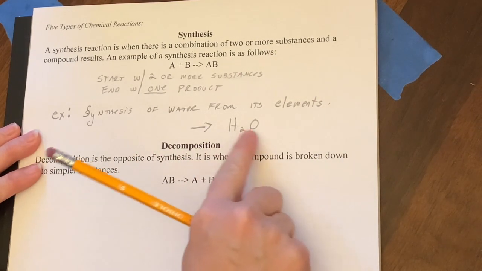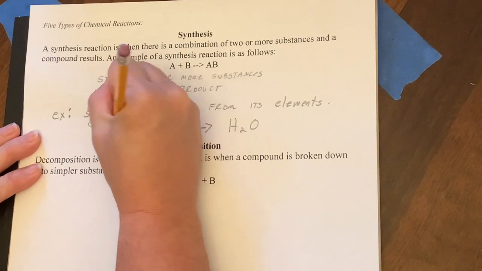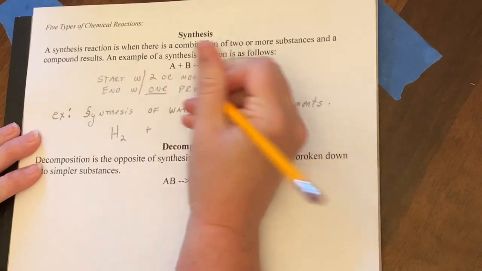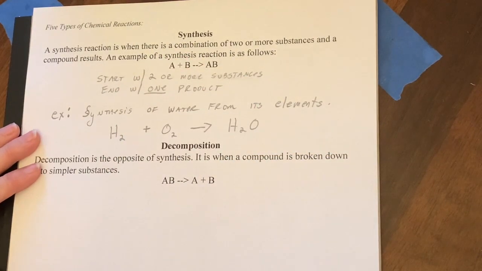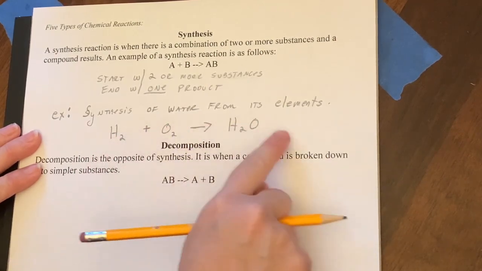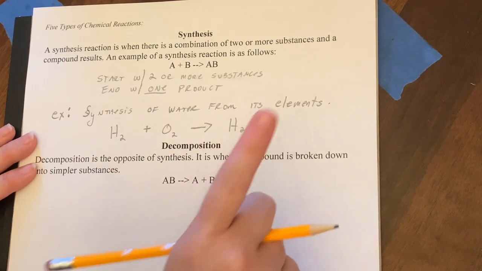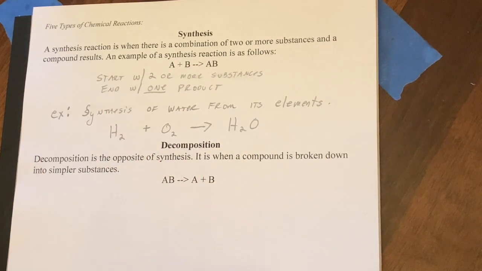Well, what elements make up water? Hydrogen and oxygen. You have to remember hydrogen and oxygen are both diatomic. So that is the way that we write that. You may notice that right now I do not have the same number of elements on each side. We're going to go back and take care of that after we go over our 5 equations. So let's look at our next type.